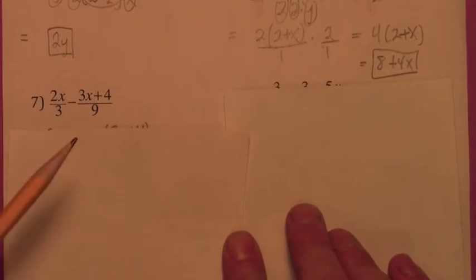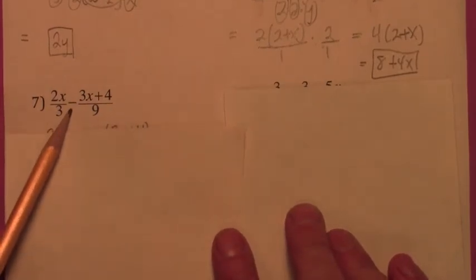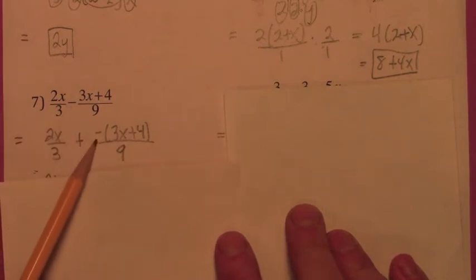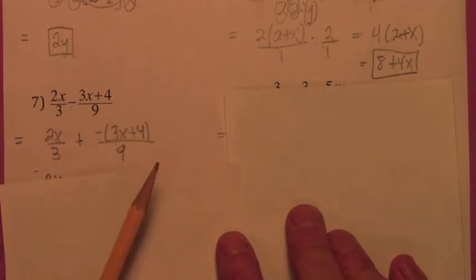This one isn't too bad. It's got some sneakiness to it. That minus sign is very tricky because the minus sign, when you change it to plus and negative, the negative sign governs the whole numerator. So there's really parentheses around the whole numerator.